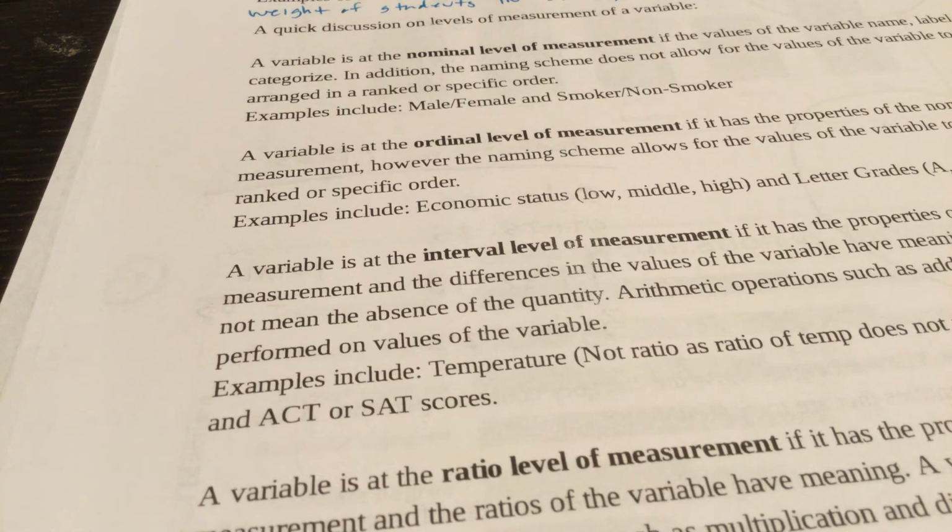ACT, SAT scores. If you look at how many questions right you got to get a certain score, I know that if you get 30 questions right on the math ACT, you're going to get a 21. If you get 45 right, you're going to get like a 27 or a 28. So if you get 45 questions right, you got 15 more. You did 50% better as a percentage score, 45 out of 60 versus 30 out of 60.